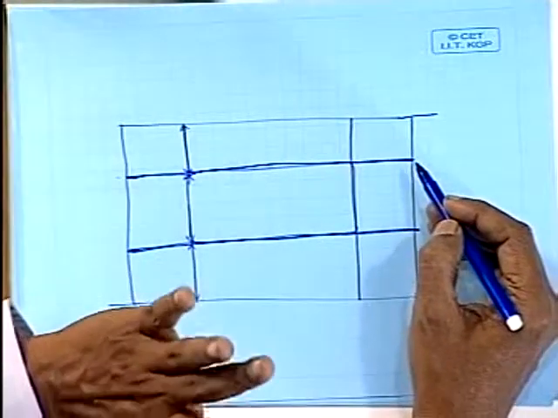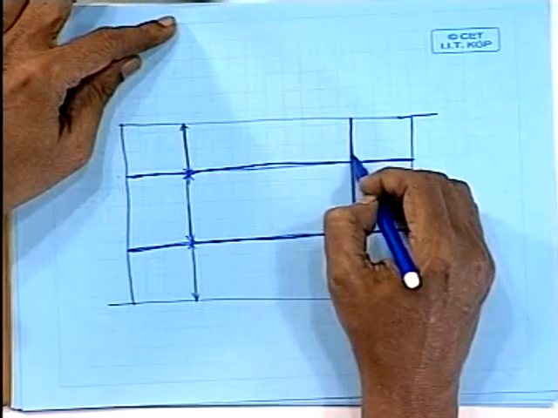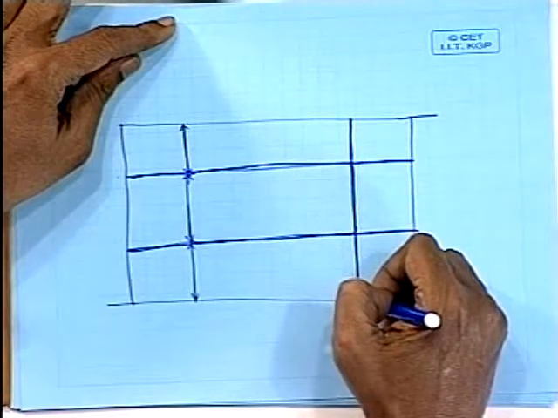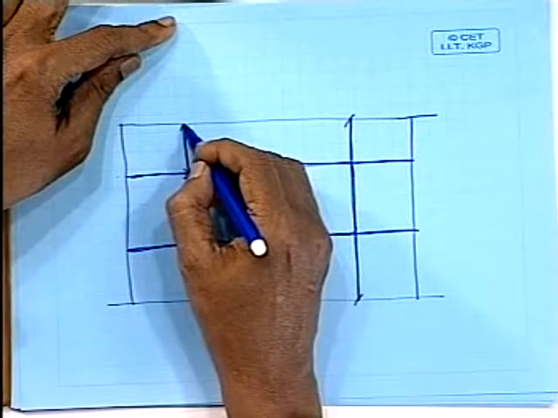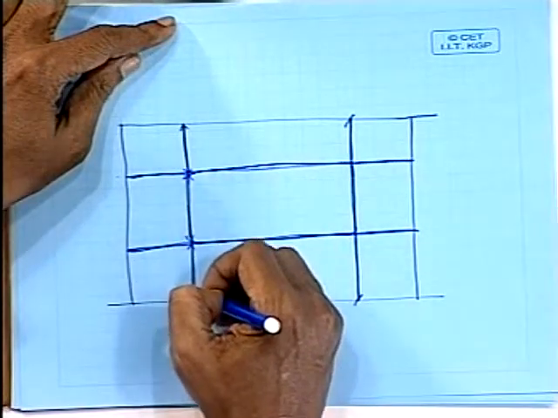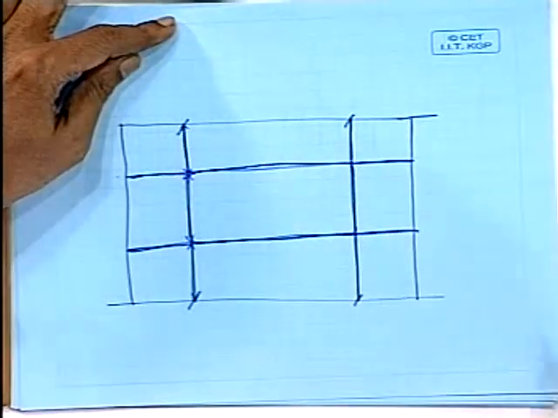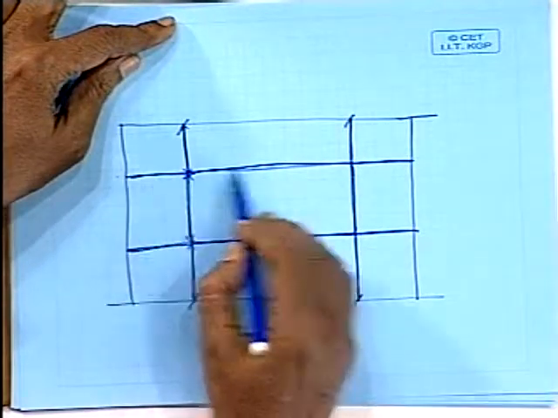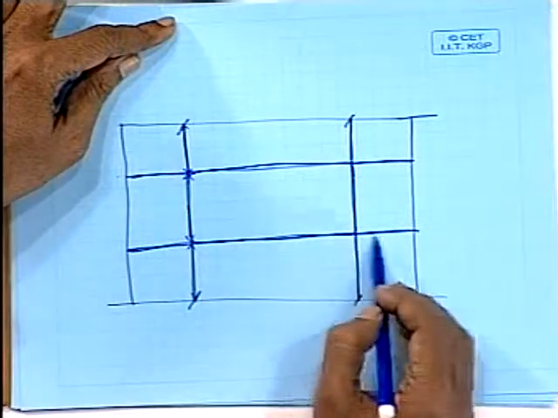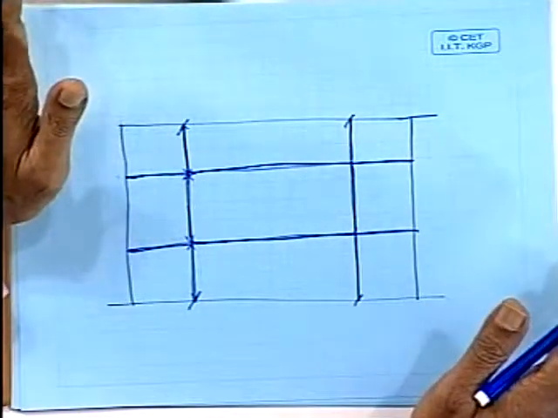You could reverse it. You could take this as the primary member. That means the span of this will be from here to here. Same here, you take the span from here to here, and the girder span will reduce and you will have smaller girders. Can you see that? That's up to how you design it.